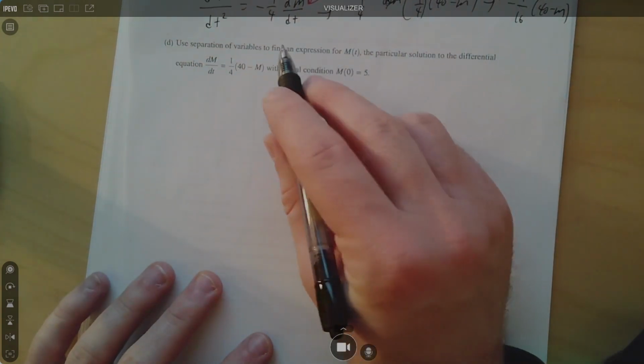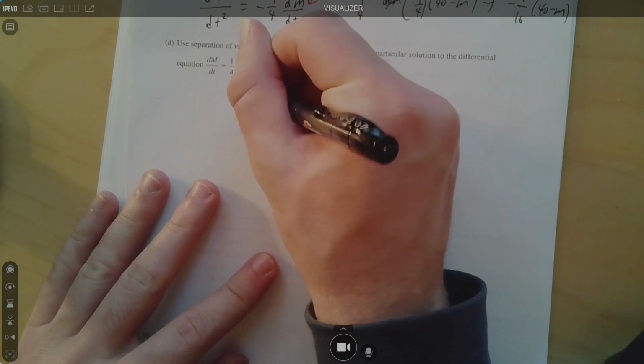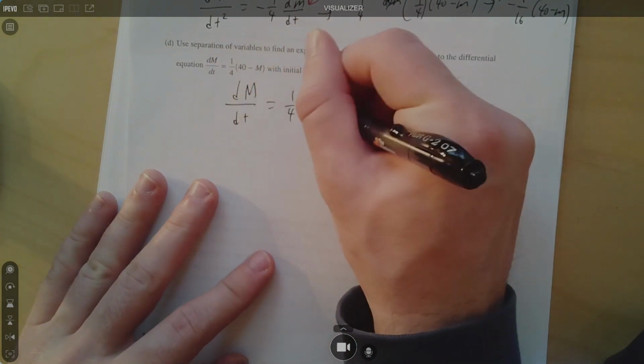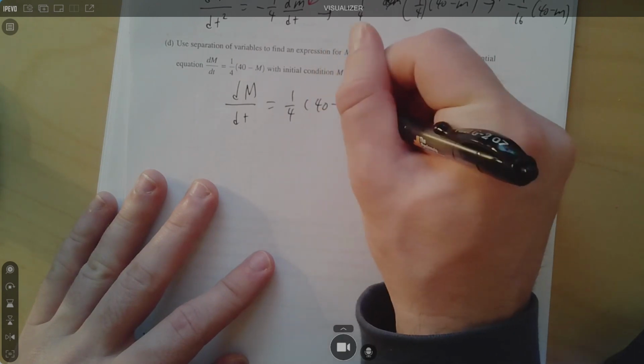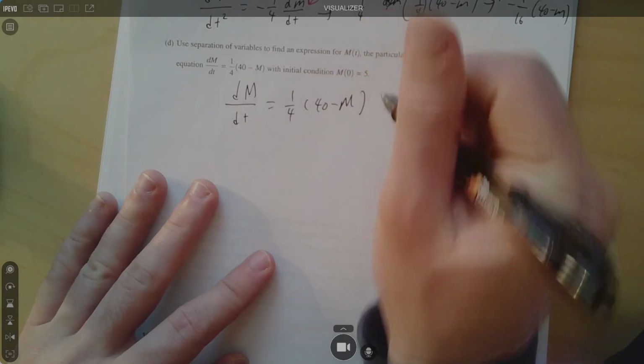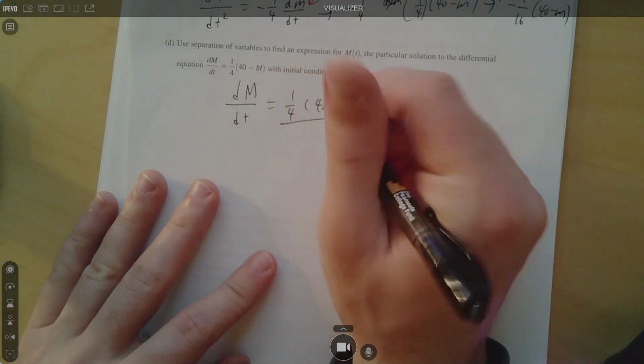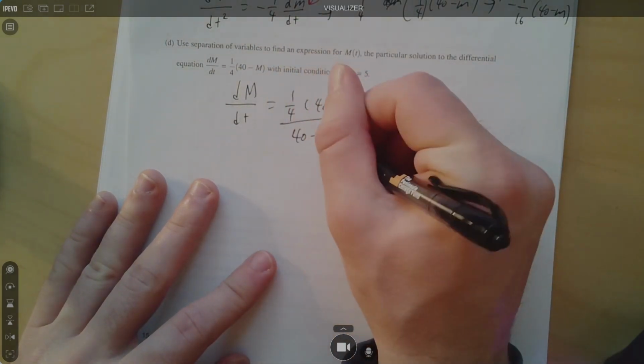Use separation of variables to find an expression for m of t, the particular solution. So how do you do this? Well, I'm actually not going to simplify this anymore because the whole goal is to get m with the m. So I'm going to divide both sides by 40 minus m.